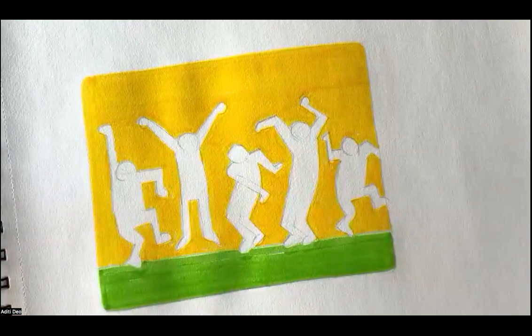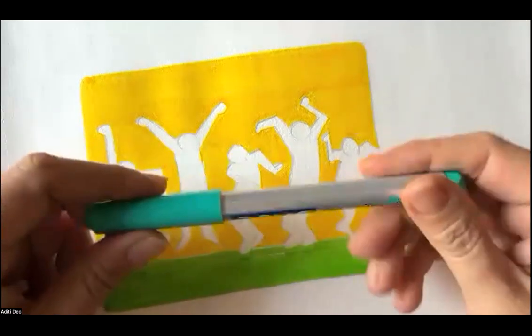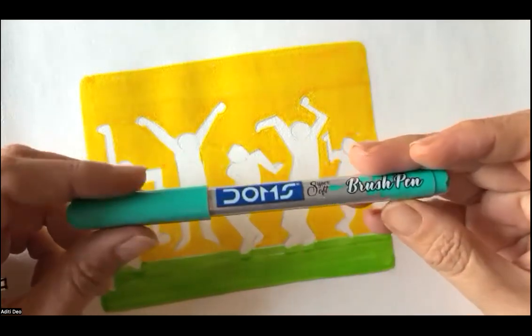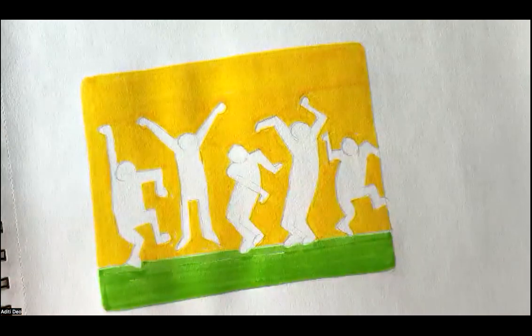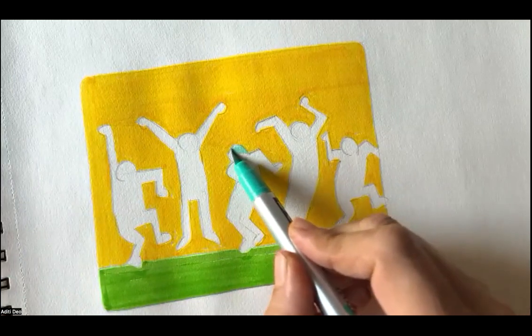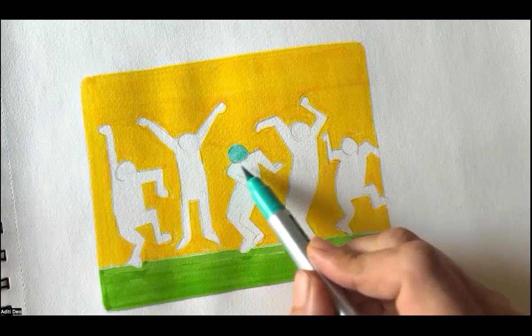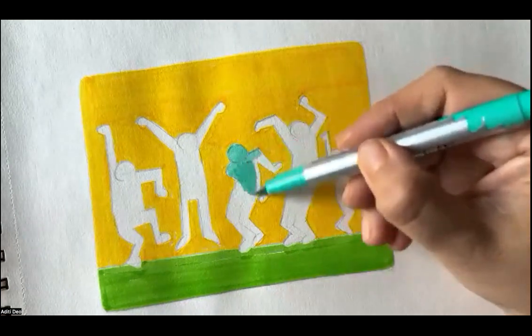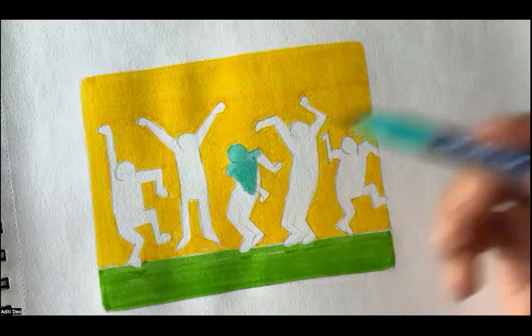I happen to have another green. Maybe I can use that. This is more like an aqua. Sadly, these colors don't seem to have any names, so I have to give them a name myself. This is going to look a little different from the main green, the base green, but that's good enough.